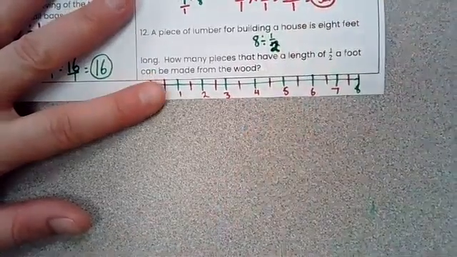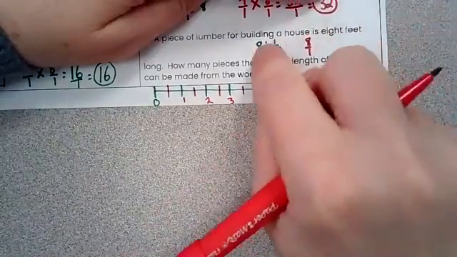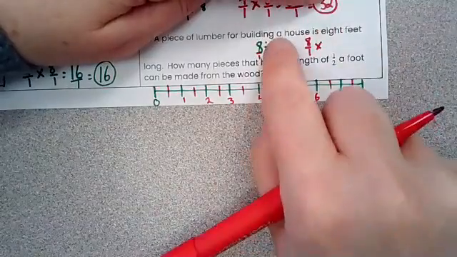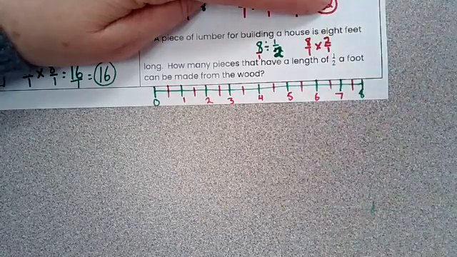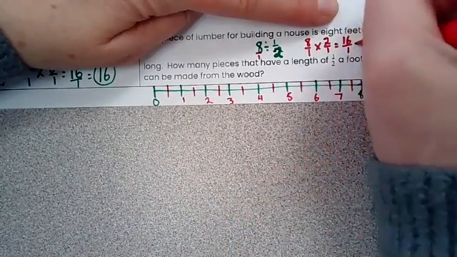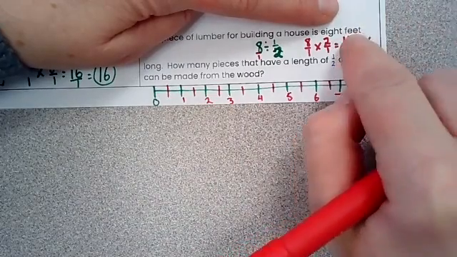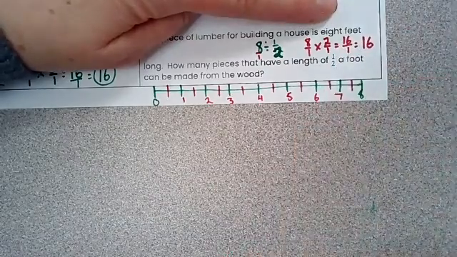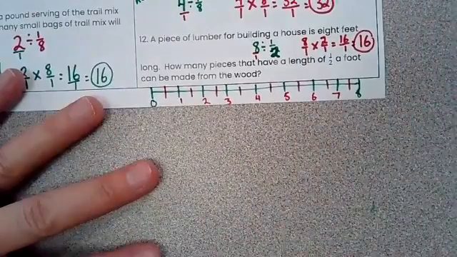All right, so I'm going to keep, change, flip. I'm going to keep the first fraction as 8/1. I'm going to change division to multiplication, and I'm going to flip this so that it is 2/1 instead of 1/2. Then I can multiply. I get 16/1, which equals 16, because 16 fraction bar 1 means 16 divided by 1. Okay, so you would get 16 half-foot sections.